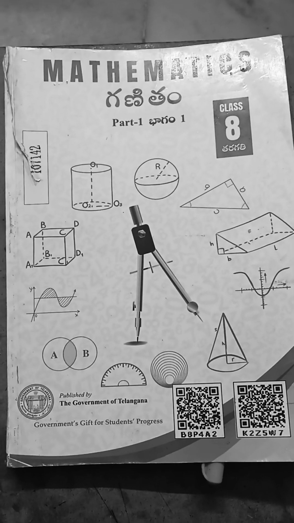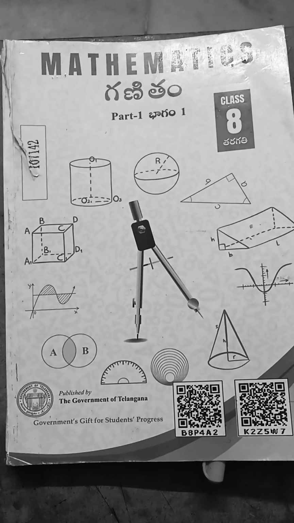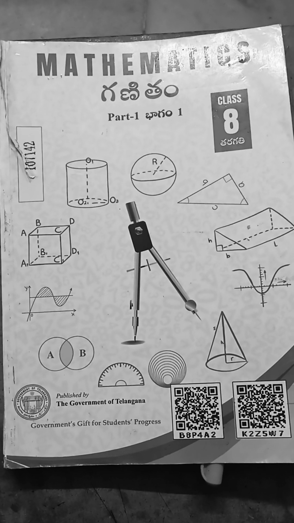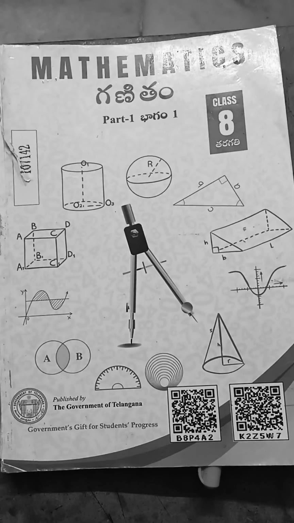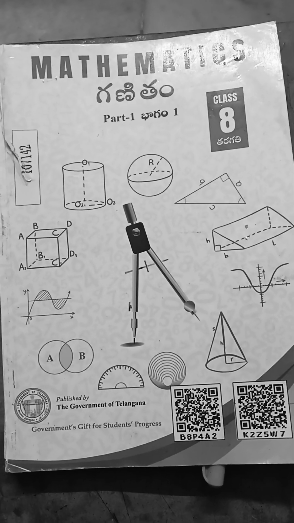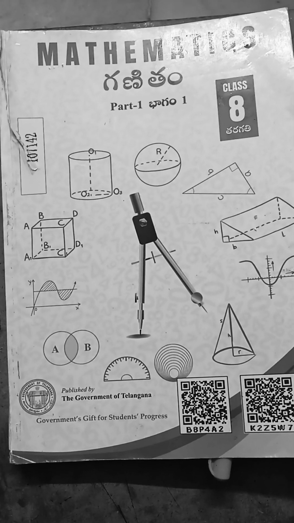Hi everyone. Today we are going to discuss 8th class mathematics. Who are teaching or who are studying 8th class, they can understand easily if you listen to my class completely without pause.